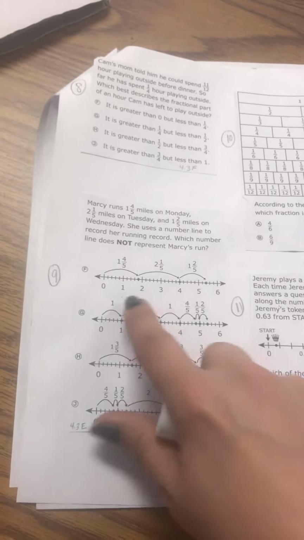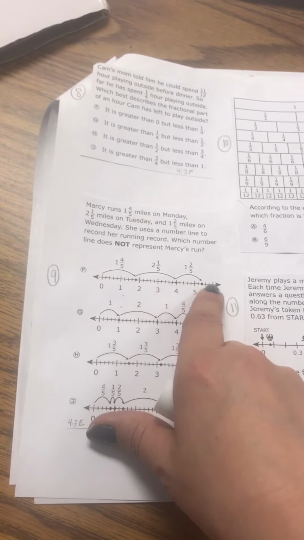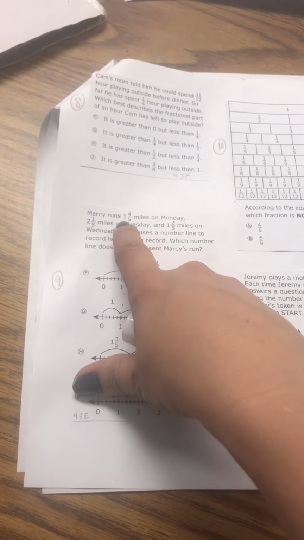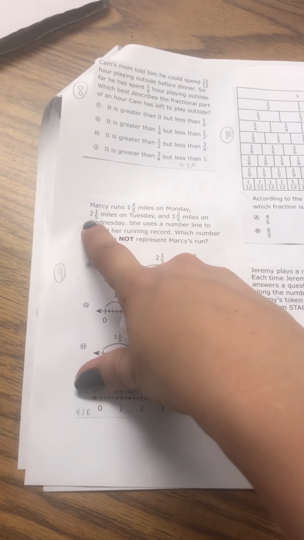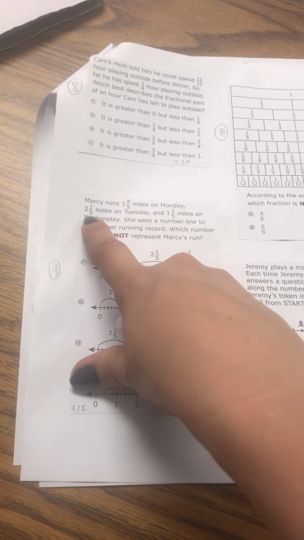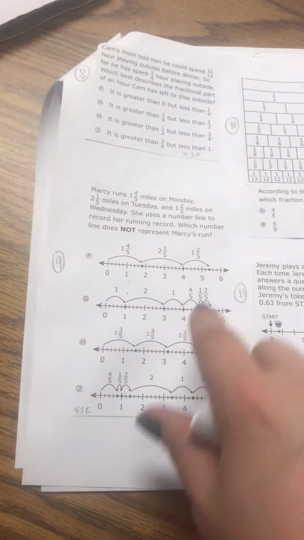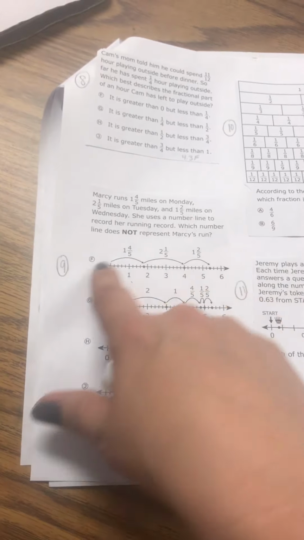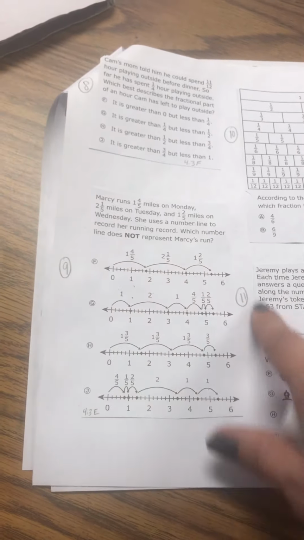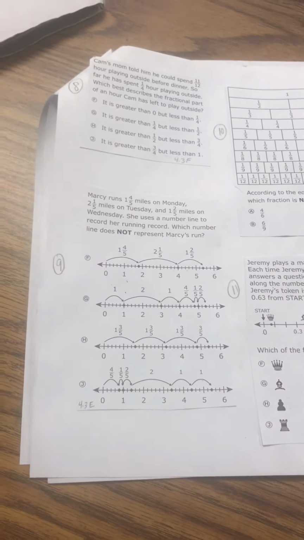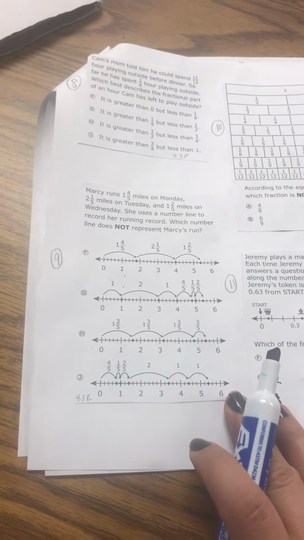Okay, but whatever the jumps are that they make, the jumps have to represent part of those mixed numbers. So they could make a whole jump there, they could make 2 whole jumps there, they could make a whole jump there, or they could jump 4/5 there, a 1/5 there, and 2/5 there, or the other way around. But whatever their jumps are, they have to represent these numbers. So I can see that one of these, the jumps that are made, do not represent these numbers at all. So be thinking about that as you solve your problem.